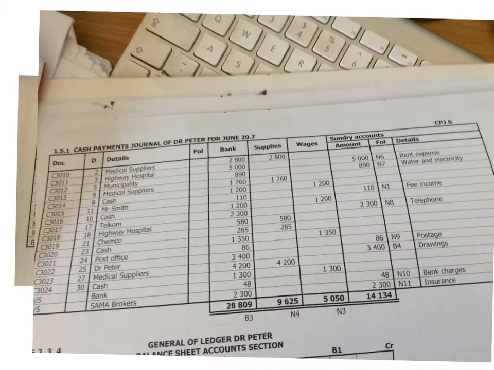Okay, now I'm not going to look at the journal at this stage. We are looking at posting to the general ledger. So our first step would be to take the total of the bank column and put it in our general ledger, which is the B3 account, as a sundry account on the credit side, CPJ, and the total of 28,809.